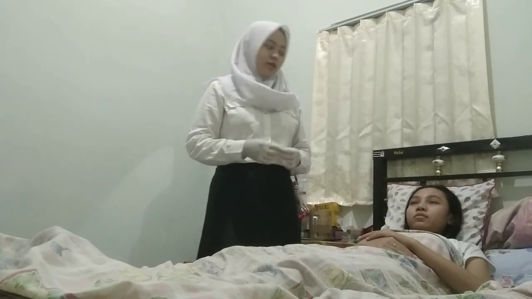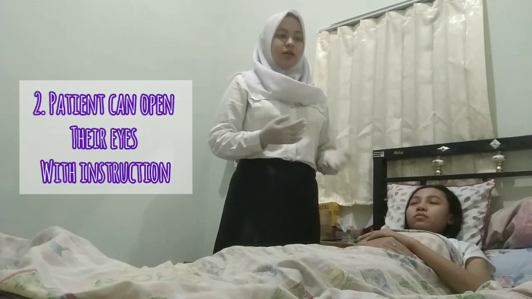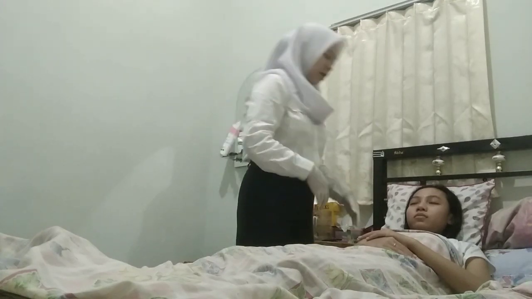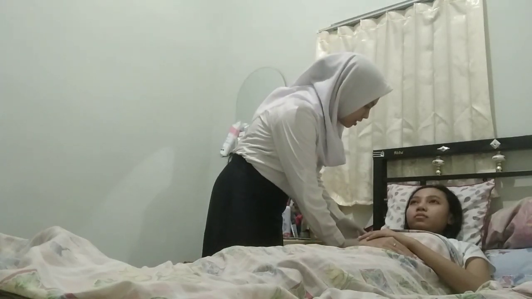The second is when the patient can open their eyes when we ask their name or ask them to open their eyes, just like this. Miss, can you open your eyes? Okay. The score of this assessment is 3.